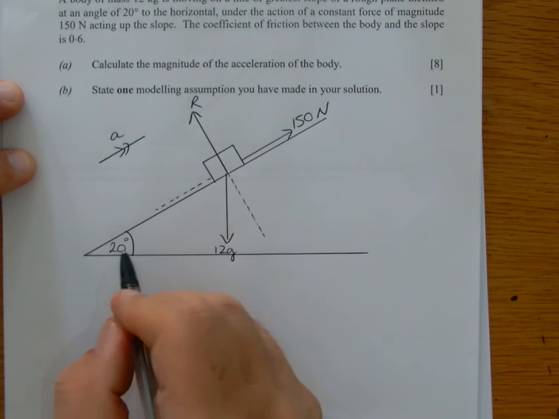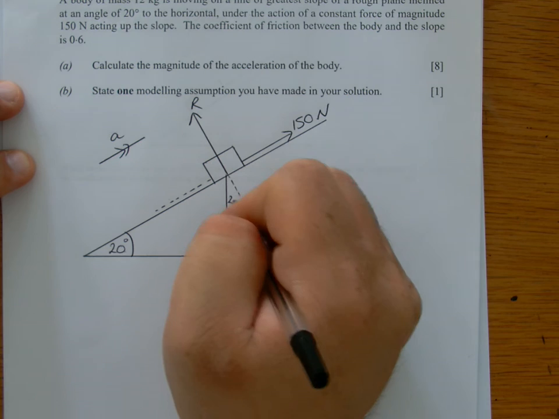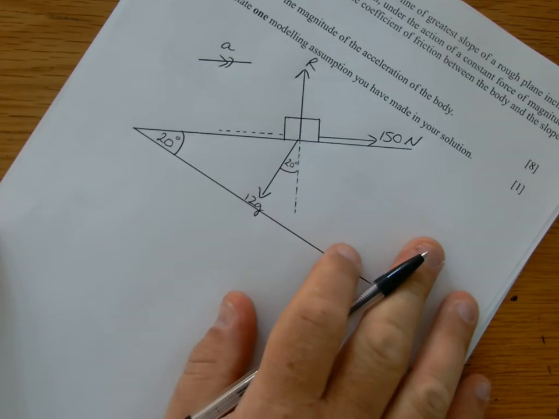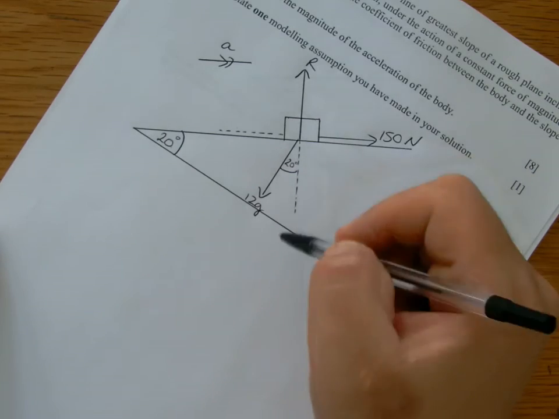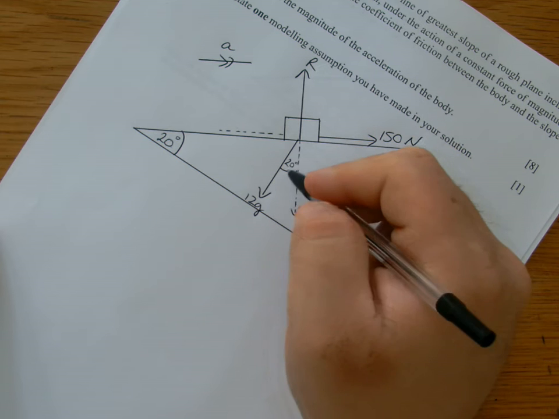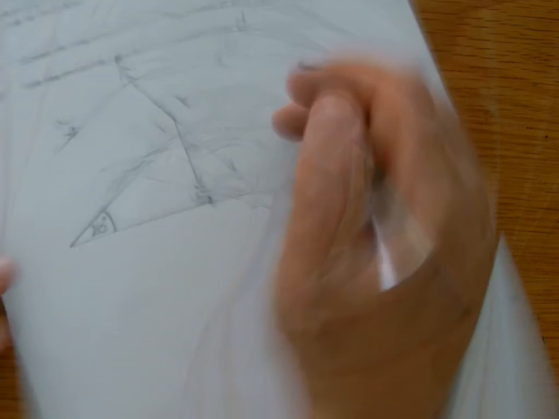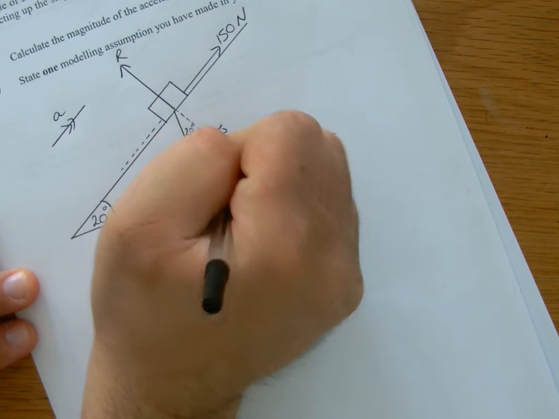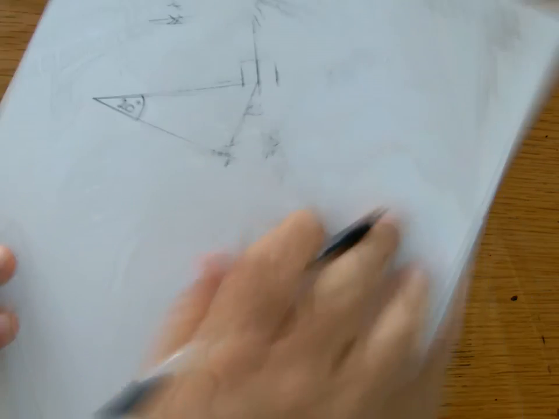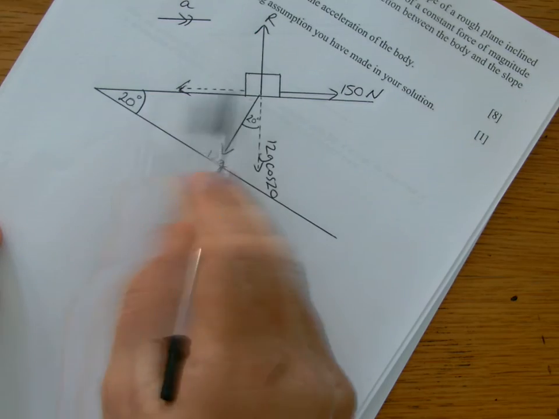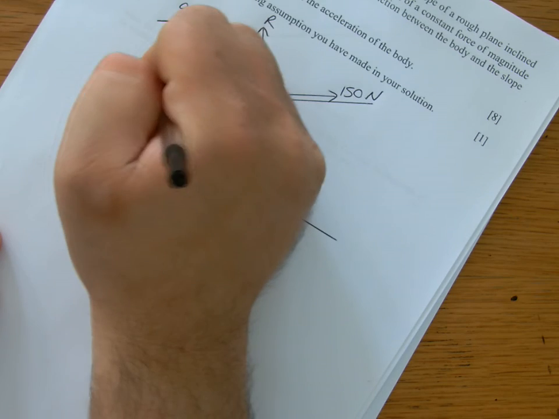And remember, if this is 20 degrees, this is also 20 degrees here as well. When I turn it around to make my cross, the y-axis first, because the angle is contained on this side, this will be cos, so it'll be 12g cos 20, and then perpendicular to it, in that direction, 12g sine 20.